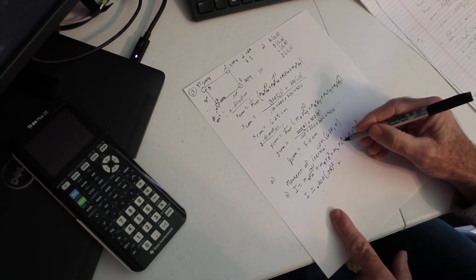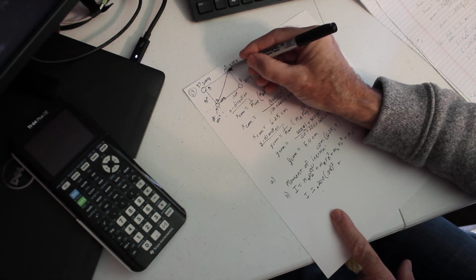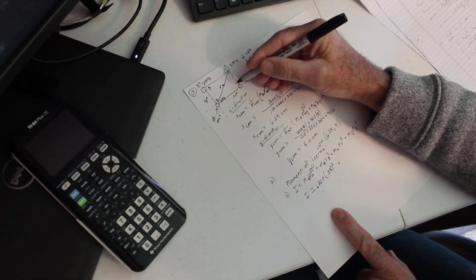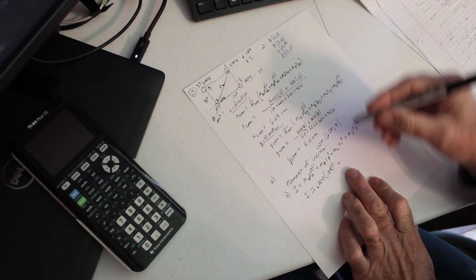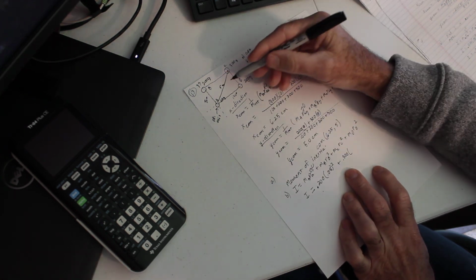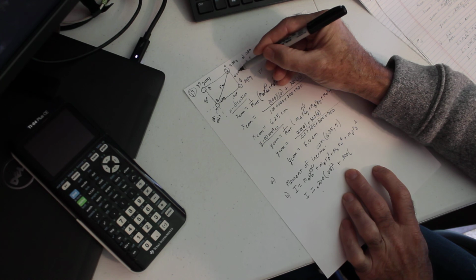Okay, for mass C, this is the tricky part because it has to be this distance. So that's radius C, how far away it is from there. So the mass of C is going to be 0.300. To figure out what RC is, this is a Pythagorean theorem, right? This is 8 here.